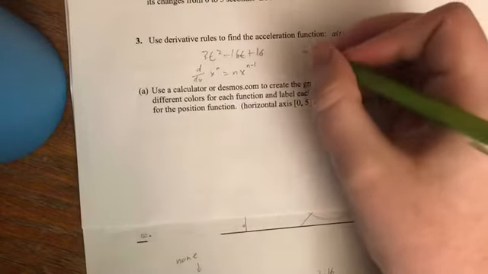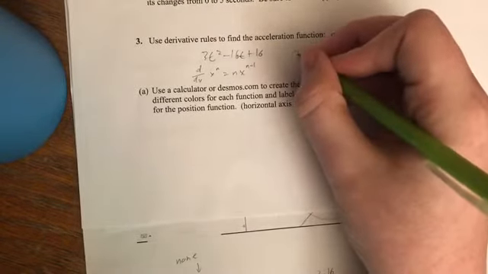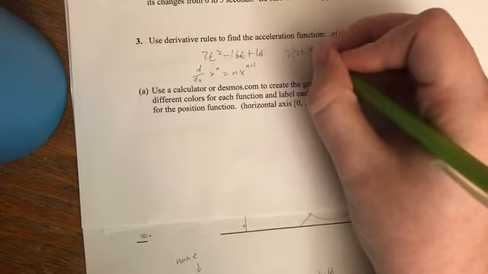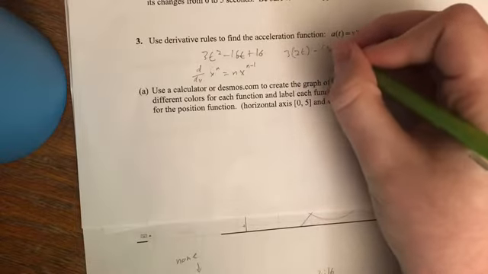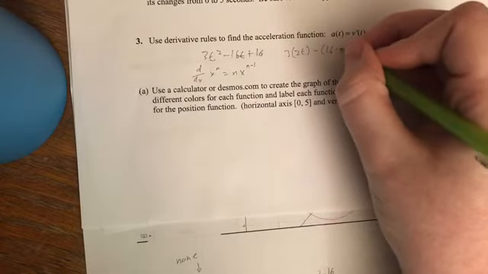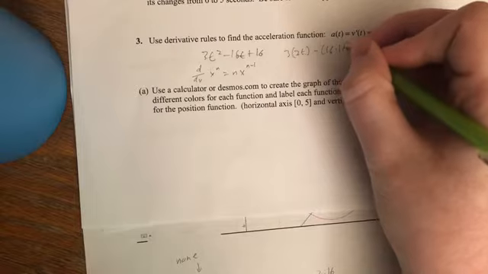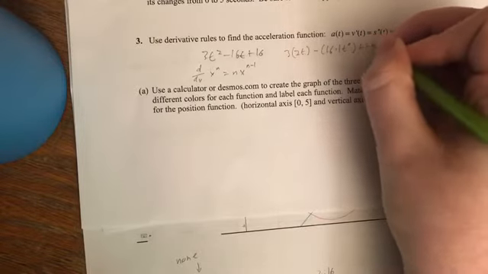So for 3t squared, it will be 3 times 2t, minus 16 times 1 t to the 0, plus 16.